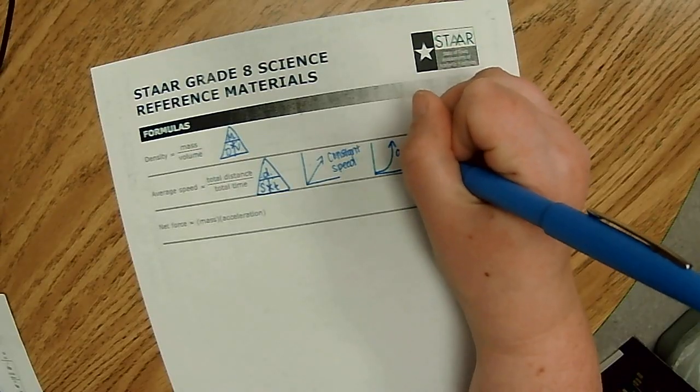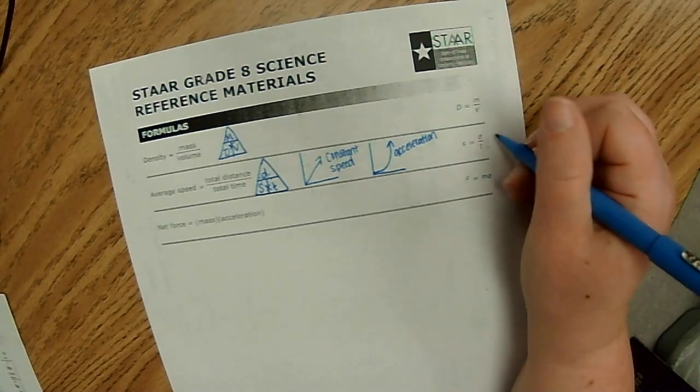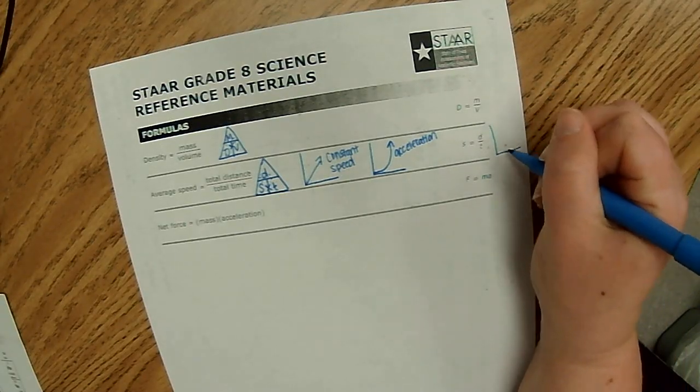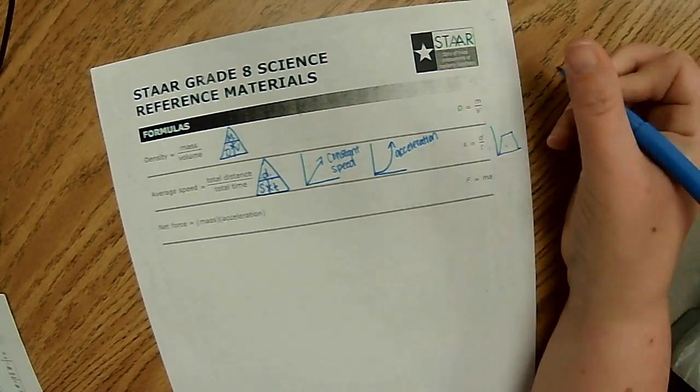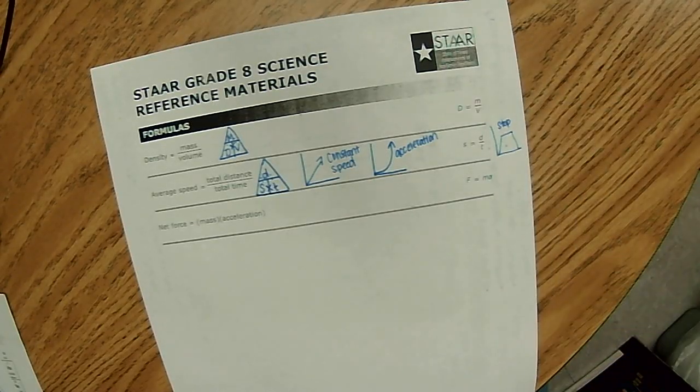This is an acceleration. And over here, this is a stop.